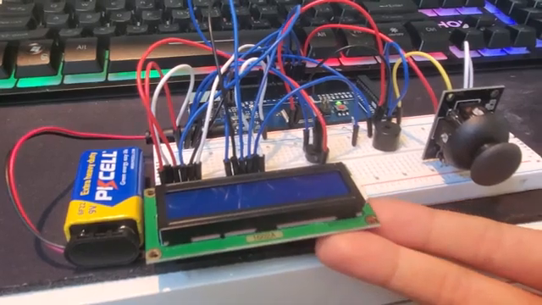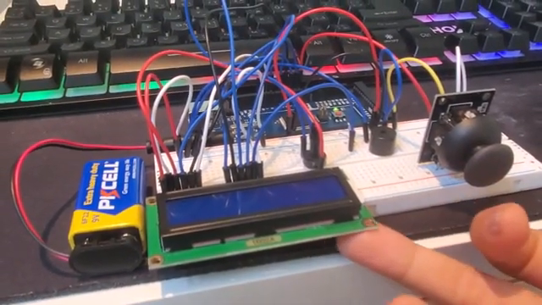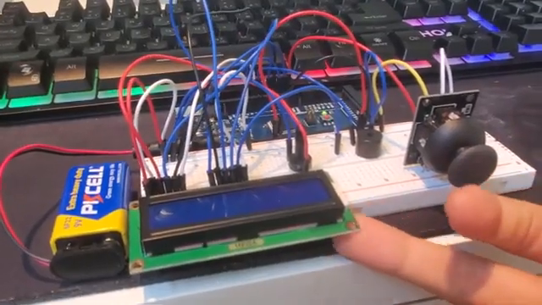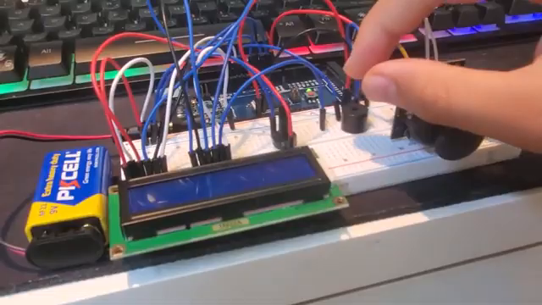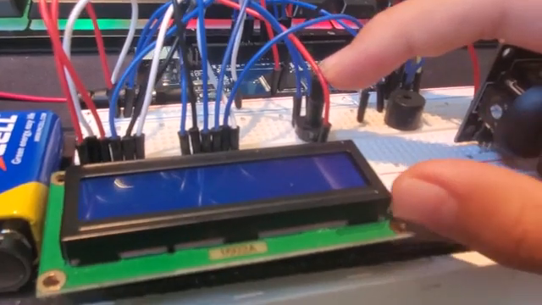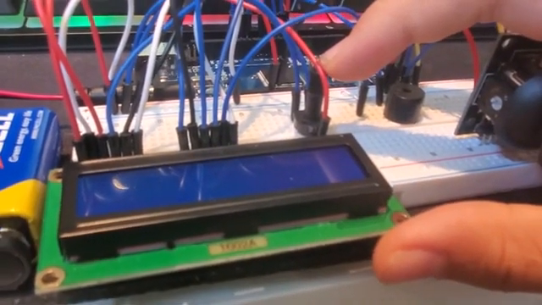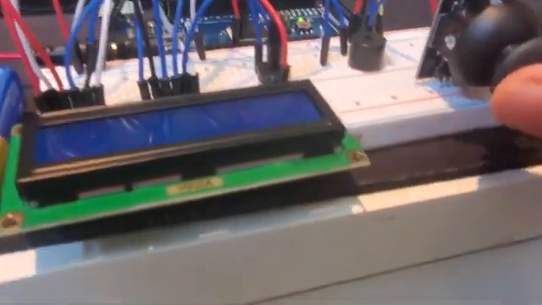If you write some code related to it, it will display games, text, or anything you coded, just like your phone. The second component is the potentiometer right here. The potentiometer controls the contrast of the LCD, the brightness of the LCD, and the third component is the joystick.